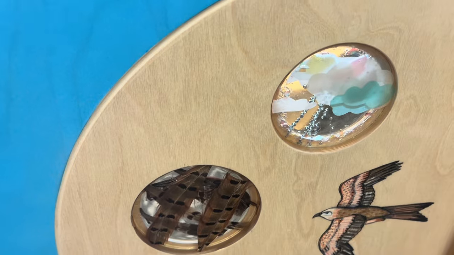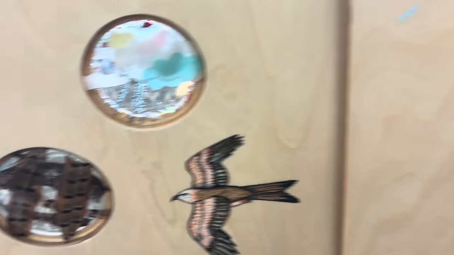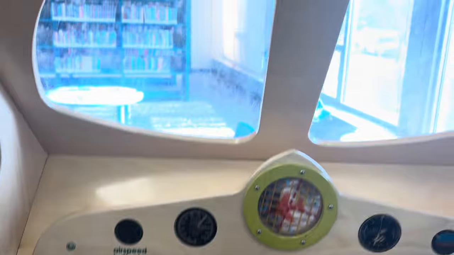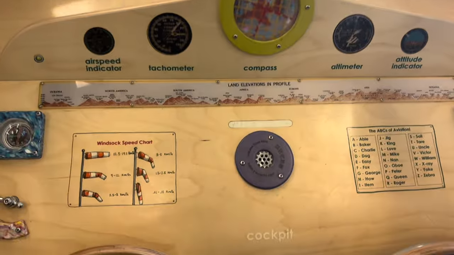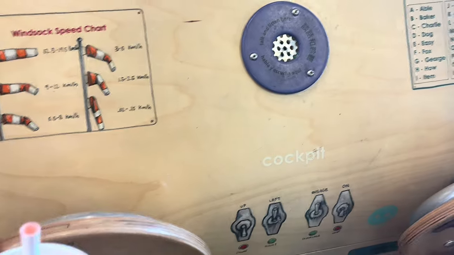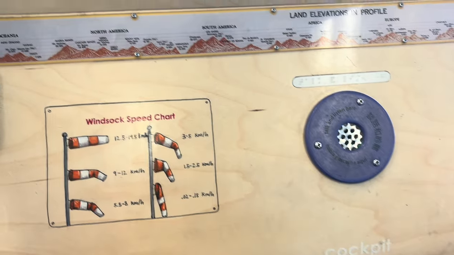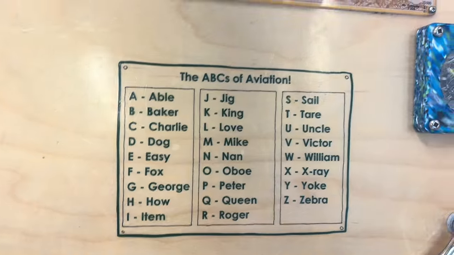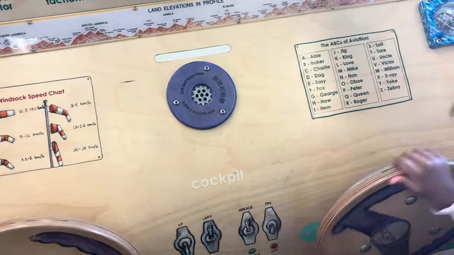Please take two. What are these? Let's see. Oh, this is our airplane. Here we are. Where are we going? Maybe we're going to Africa. Look at these. We're going to Africa. All right, pilot. Let's go.